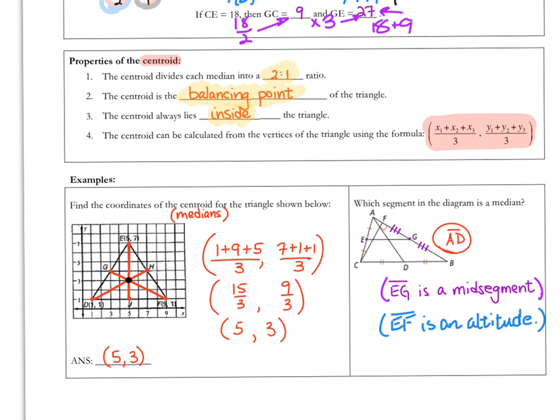And then lastly, here's a formula for calculating the centroid. So if you know the 3 vertices of the triangle, then it's kind of like a midpoint type of idea, but this time you're sort of finding a point that's in a way the average of the 3 vertices. So if x1, x2, and x3 are the x-coordinates of the vertices, the centroid can be found by adding the x's and dividing by 3 for the x coordinate, and adding the y's and dividing by 3 for the y coordinate. Again, same idea as a midpoint.